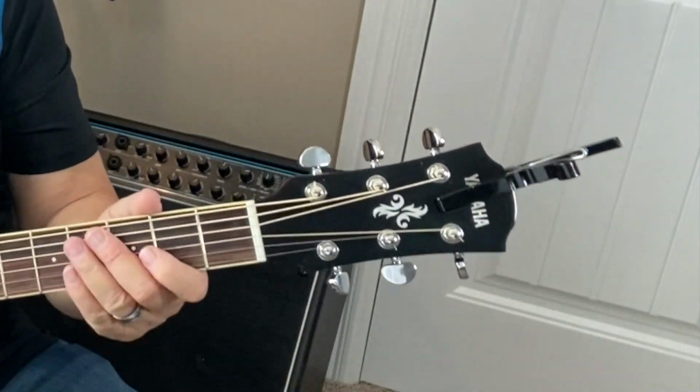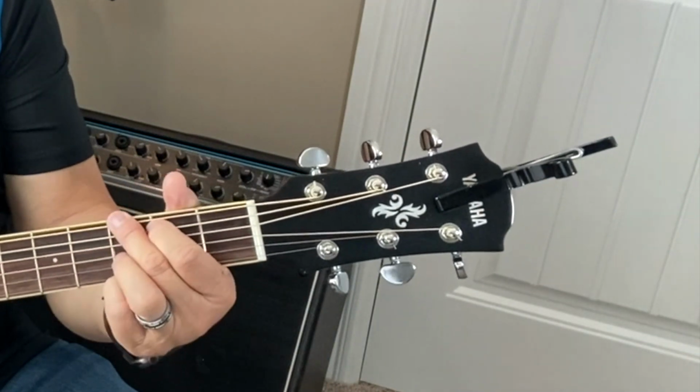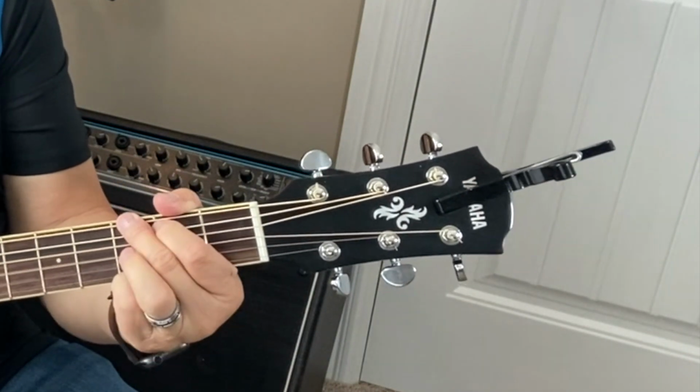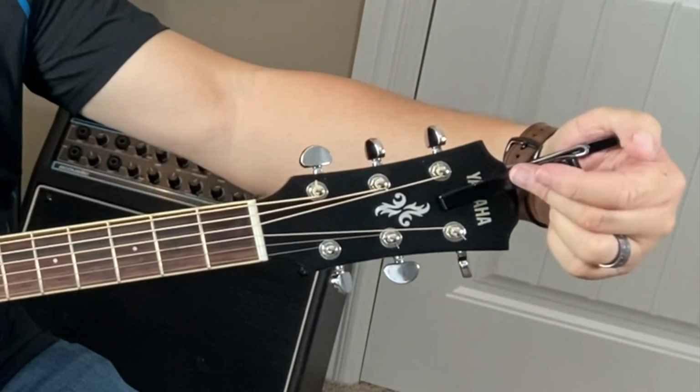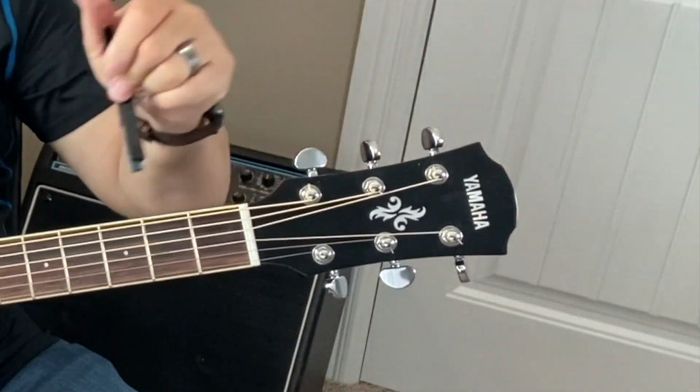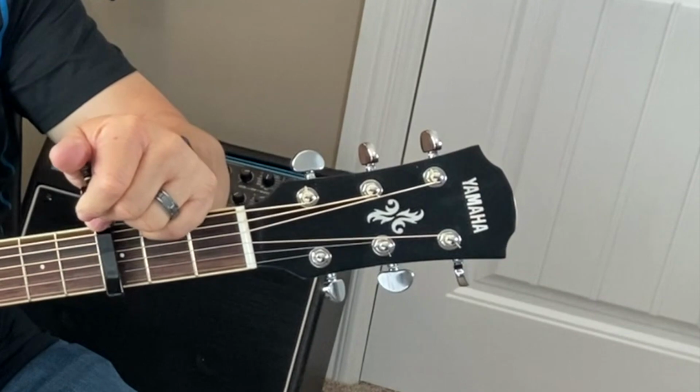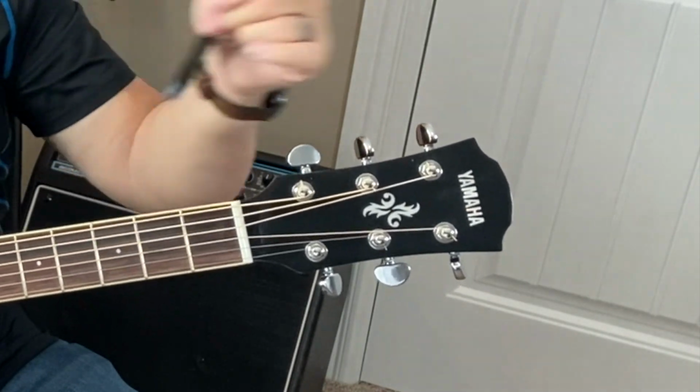It's always there, so if you're playing a song and you need a capo, you can simply release it here and then place it on the guitar any way that you need to. So that's always a good place to store your capo.